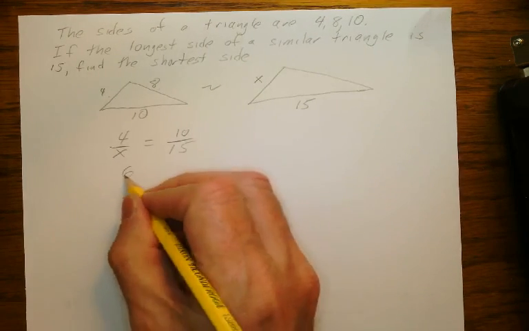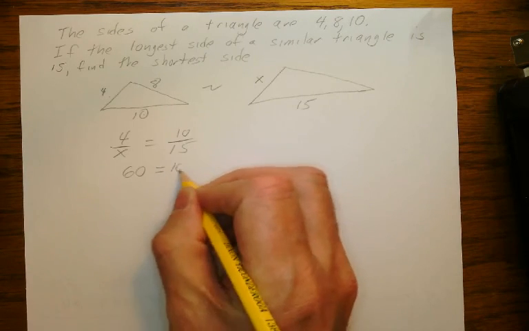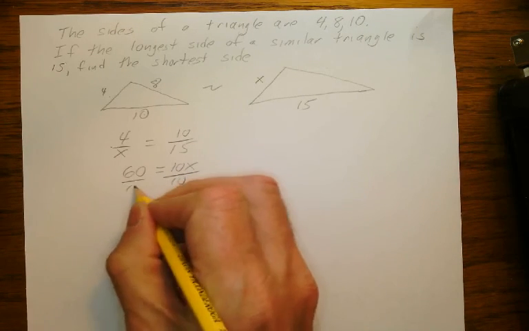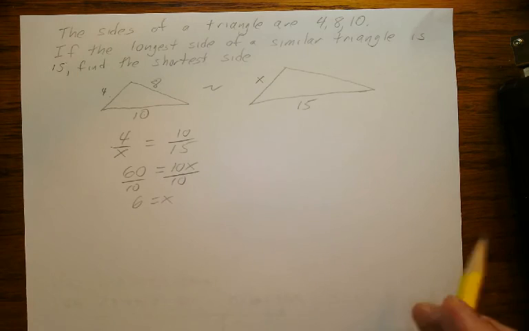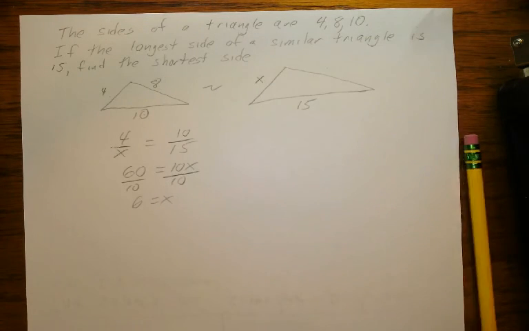4 times 15 is 60, is equal to 10 times x. Divided by 10, 6 equals x. So that is the length of the shortest side.